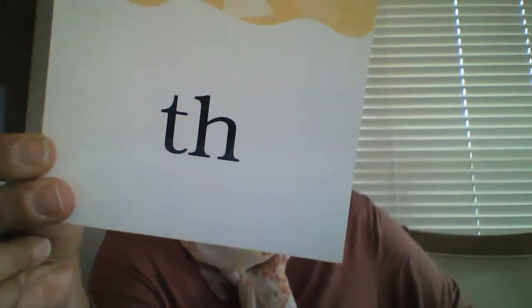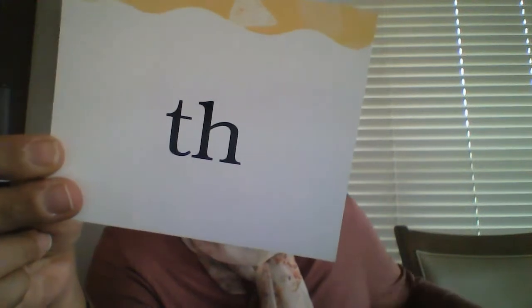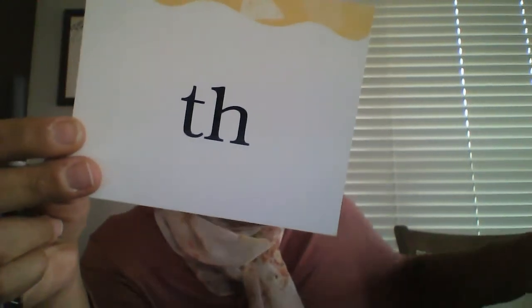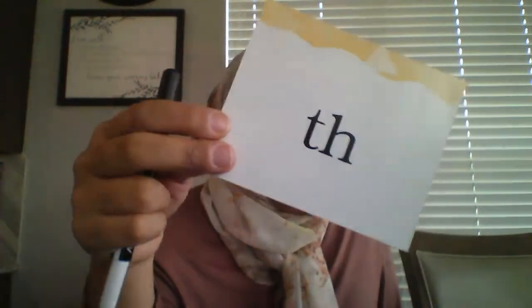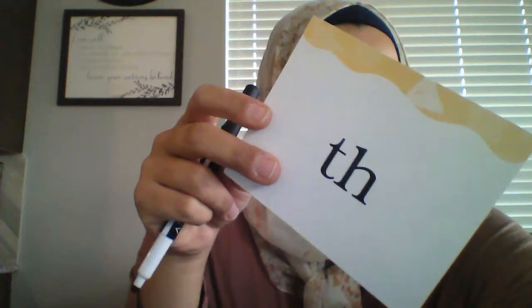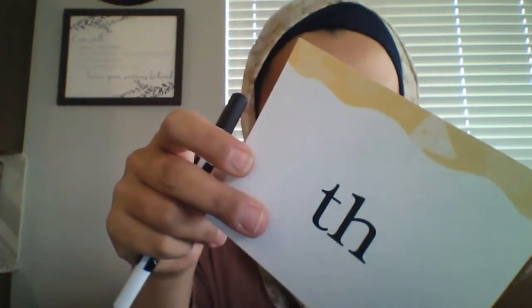All right. So whenever we see this card, we will start saying digraph TH. What will you say? Digraph TH. Excellent job. This is our new letter card. We're going to put it with our letter card pile. Okay, and now we have a new picture card.